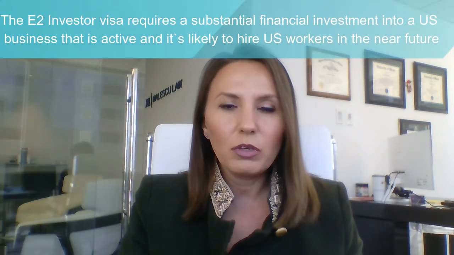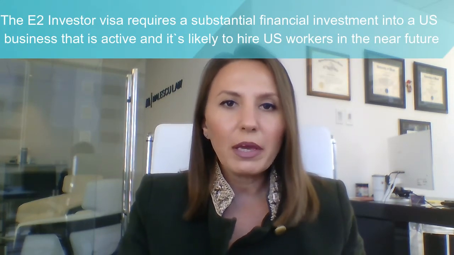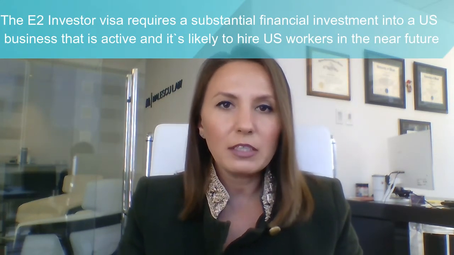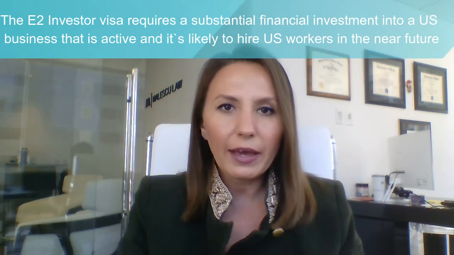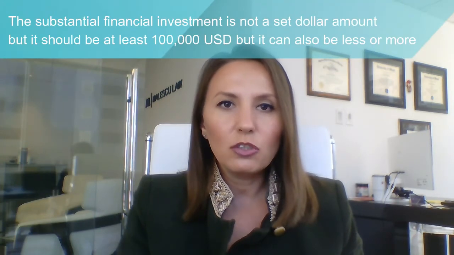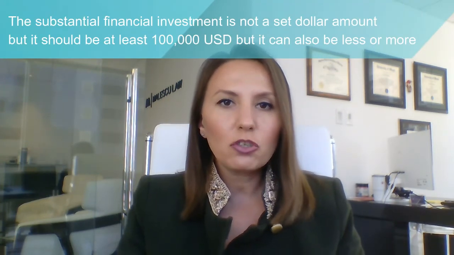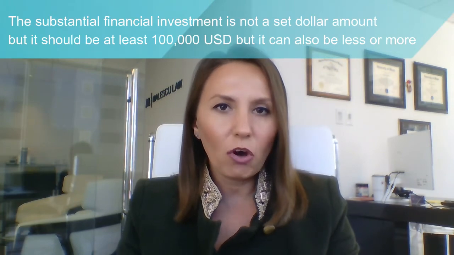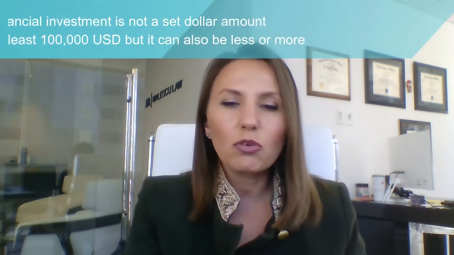On the other hand, in the case of the E2 investor visa, you must make a substantial financial investment into a U.S. business that is active and is likely to hire U.S. workers in the near future. Again, the substantial financial investment is not a set dollar amount, but it should be at least $100,000, but it can also be less or more depending on the specific business that you plan on running in the United States.